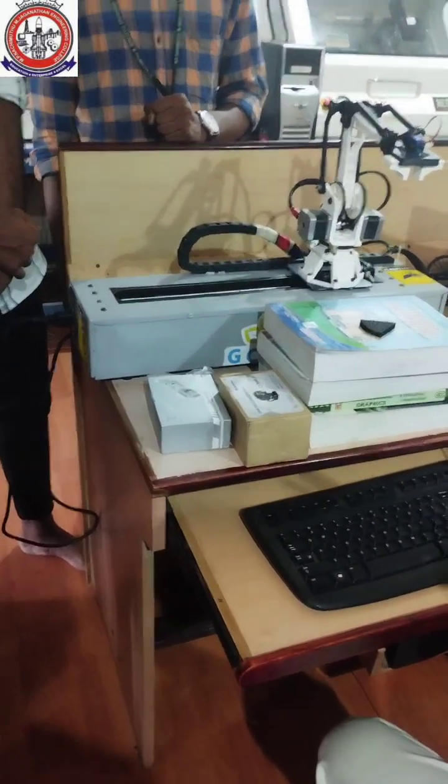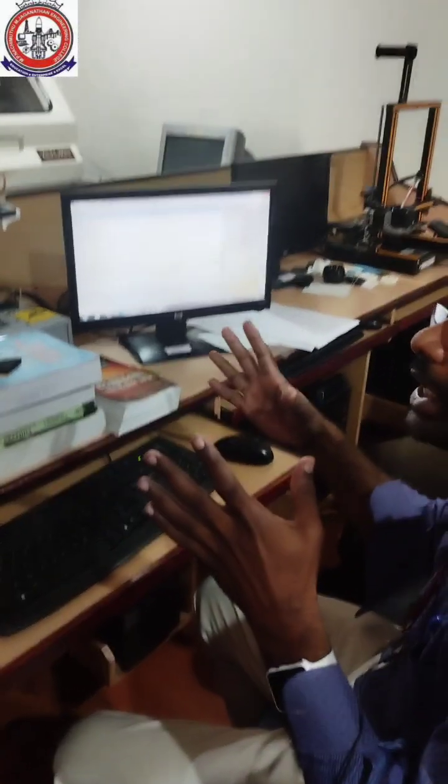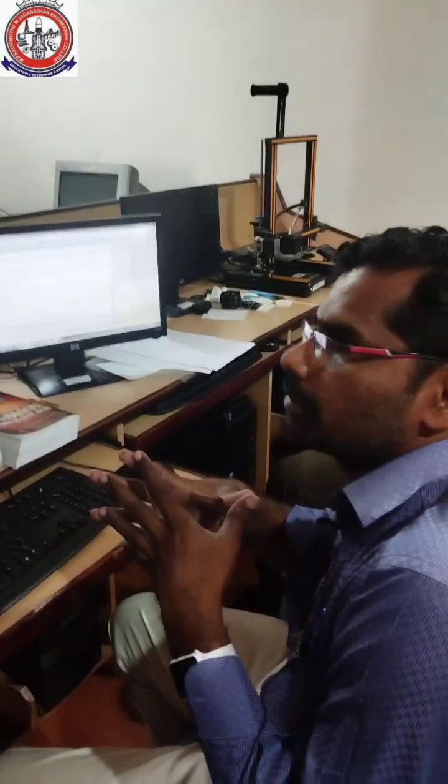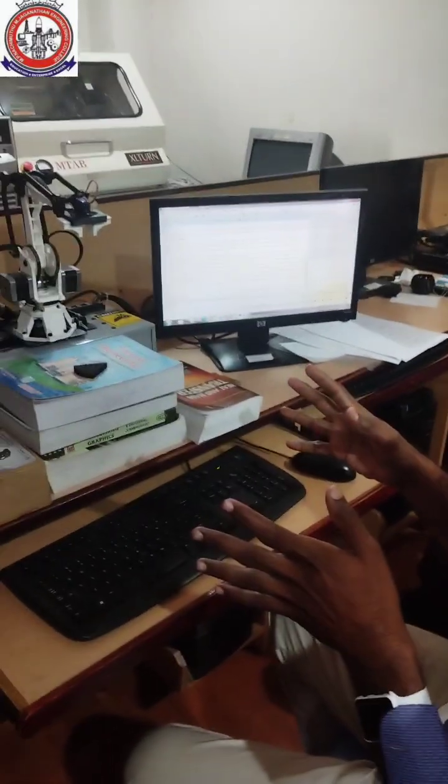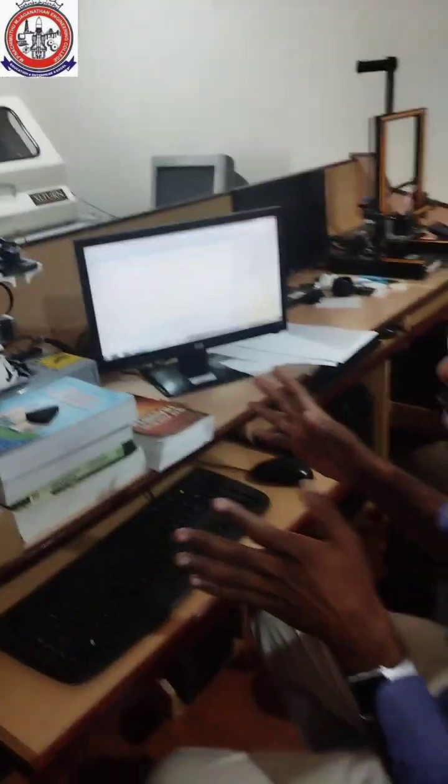We can understand a huge amount of knowledge about robotic mechanisms. These are miniature. Likewise, these are the basic and origin. Based upon this origin only we go on to programming the higher-end robots.